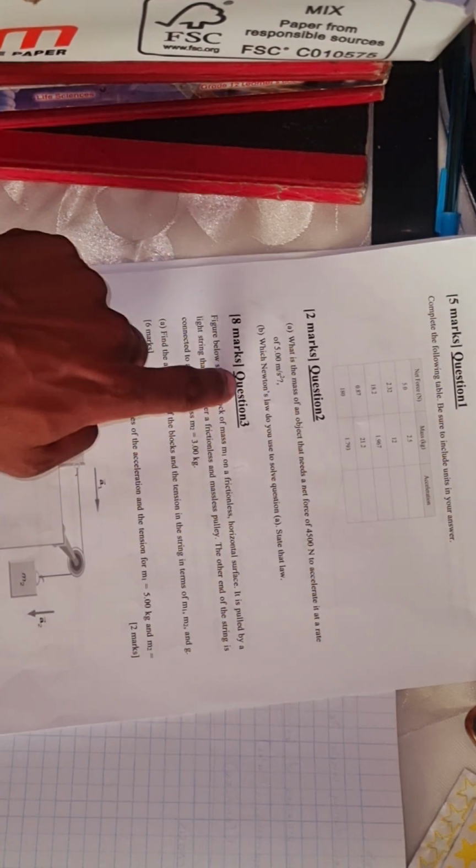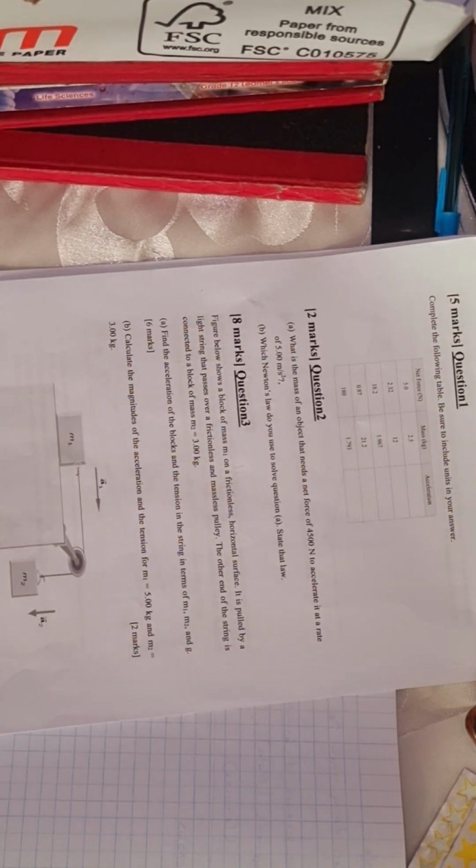Now, question number 3, for 8 marks, says: the figure below shows a block of mass m1 on a frictionless horizontal surface. It is pulled by a light string that passes over a frictionless and massless pulley. The other end of the string is connected to a block of mass m2, which is provided to be 3 kilograms. The first question, number A, says: find the acceleration of the blocks and the tension in the string in terms of m1, m2, as well as g, for 6 marks.